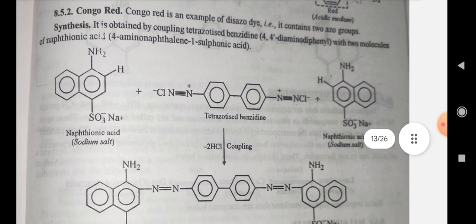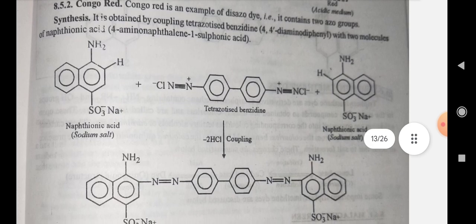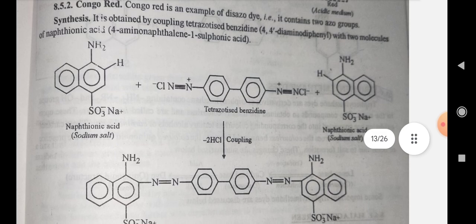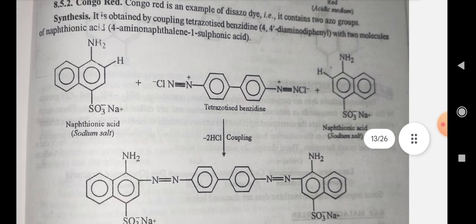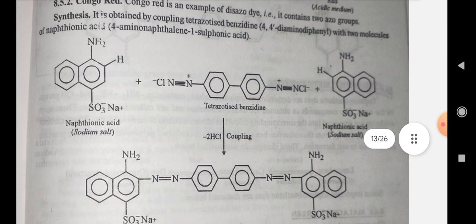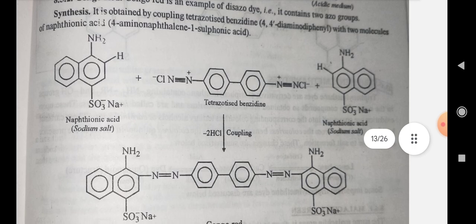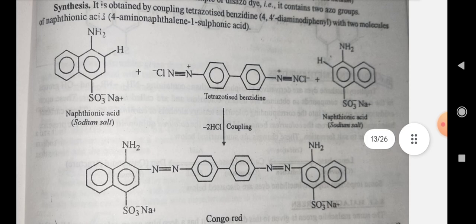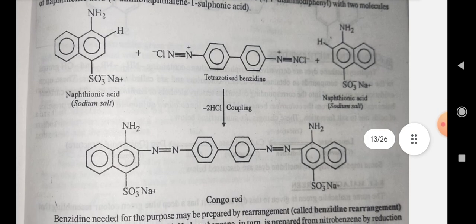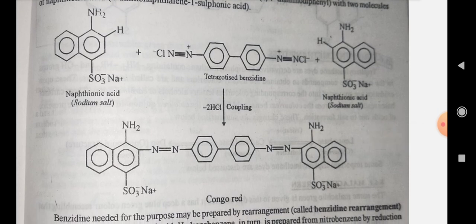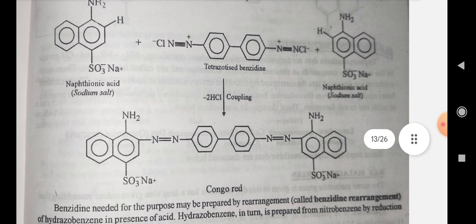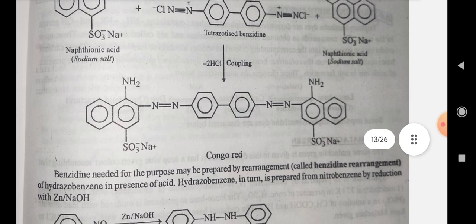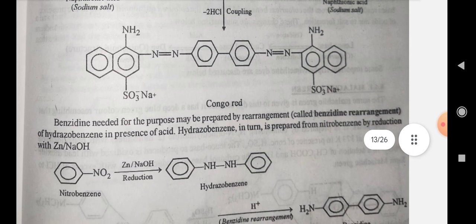Congo red is an example of diazo dyes, that is, it contains two azo groups. Synthesis: it is obtained by coupling tetrazotized benzidine with two molecules of naphthionic acid. When naphthionic acid is treated with tetrazotized benzidine, coupling occurs and Congo red is formed as a product.